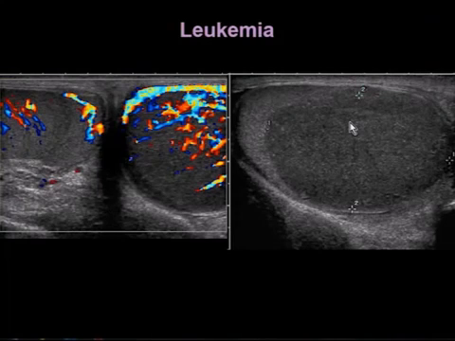So this patient has leukemia, and the left testicle was enlarged and filled with this hypoechoic region in the mid and lower pole. This represented leukemic infiltration of that part. Notice that the left testicle on transverse view appears larger than the right testicle, and also notice that the involved portion, the leukemic portion, is hypervascular compared to the normal right side.